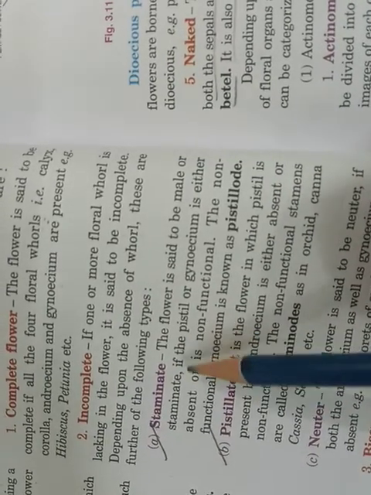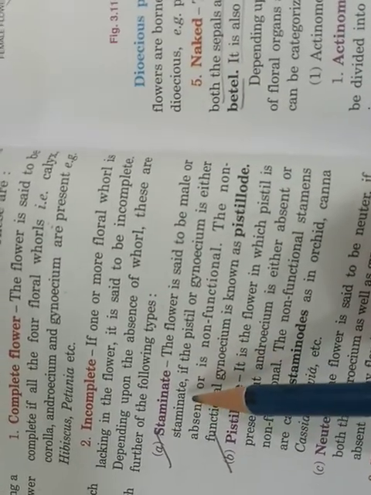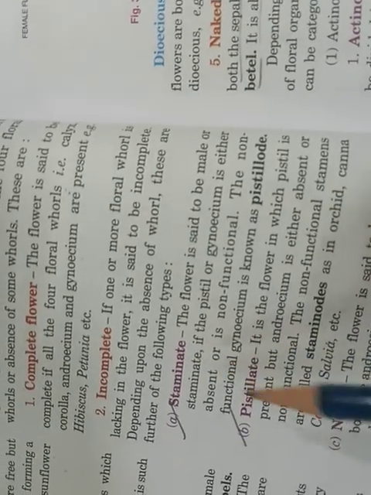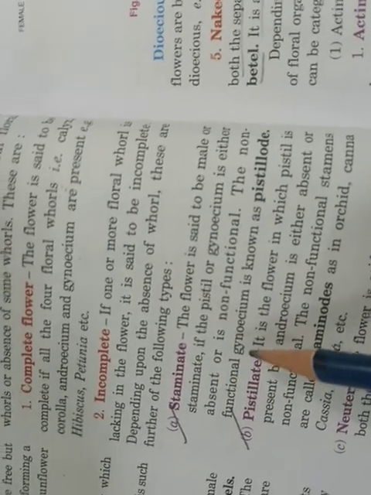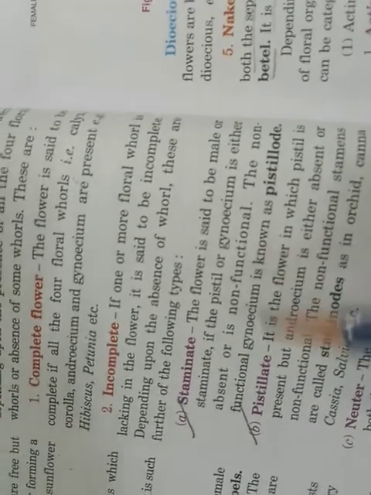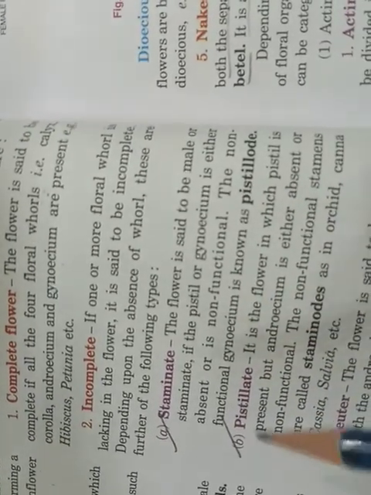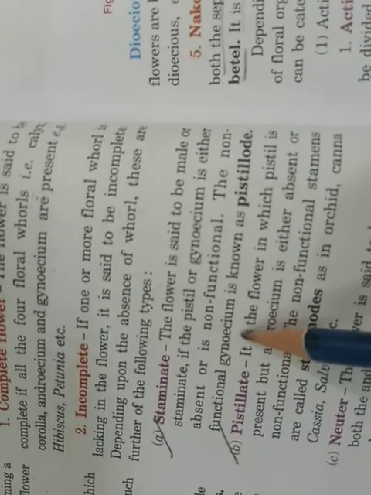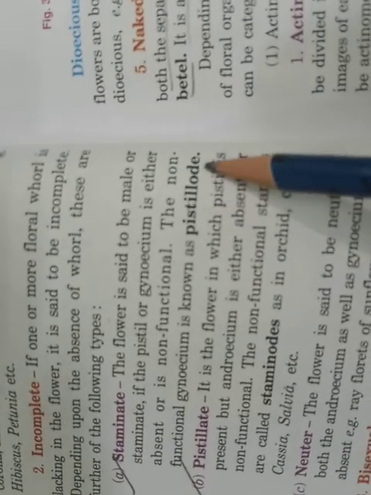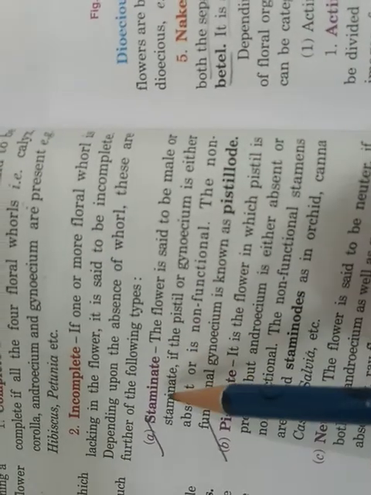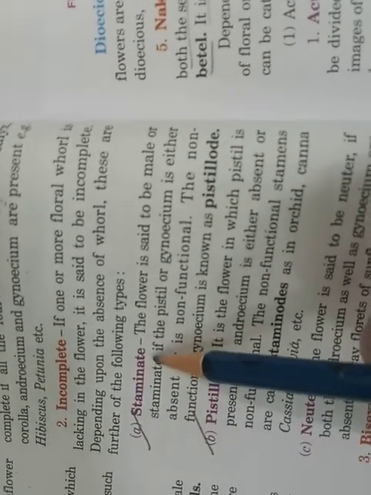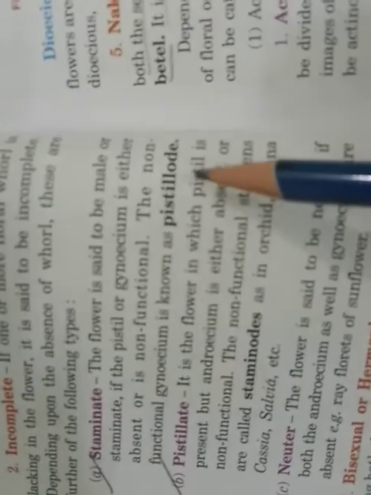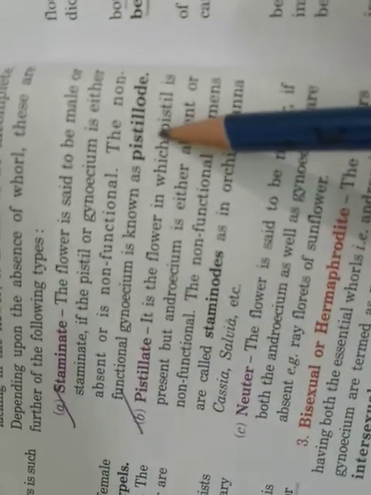Flowers in which the gynoecium is absent are known as staminate. If the gynoecium is present but non-functional, that means it is not taking part in sexual reproduction, then that non-functional gynoecium is known as pistillode. So flowers having only stamens are staminate, and flowers with a non-functional gynoecium are pistillode.